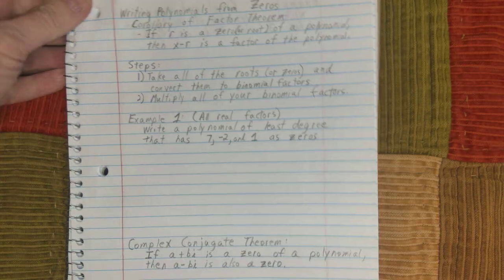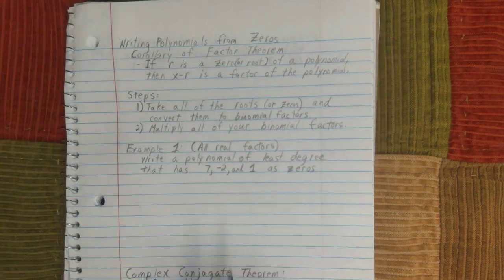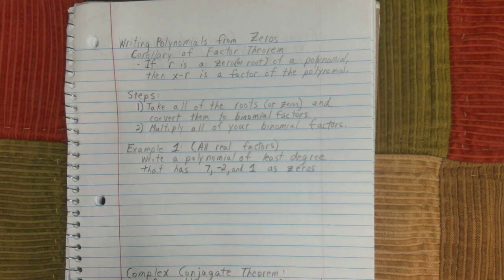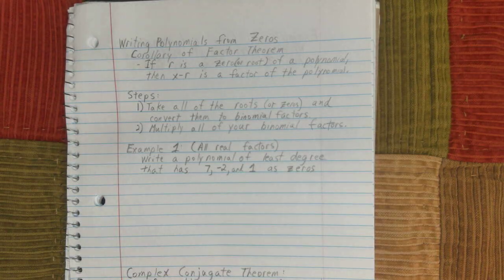Hi everyone. We are working on writing polynomials from zeros. We're taking polynomials and finding the zeros. Now we're going to take the information, we're going to have the zeros and we'll write the polynomials. So we're kind of going in the reverse.